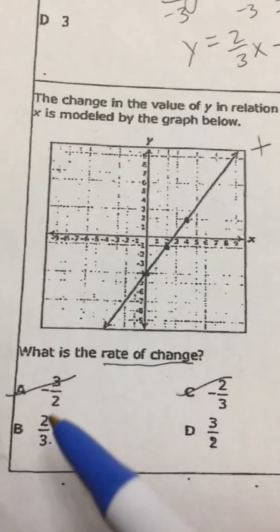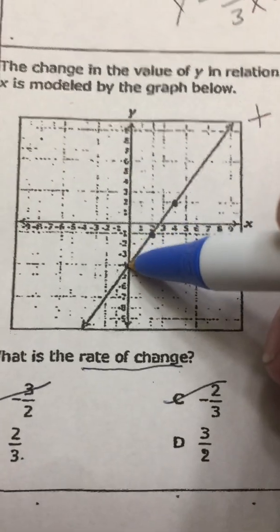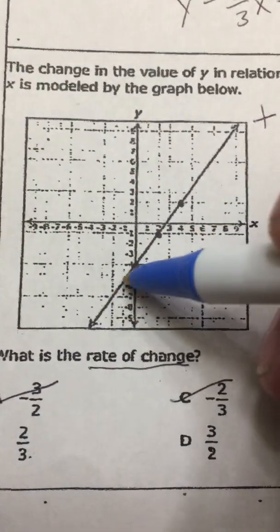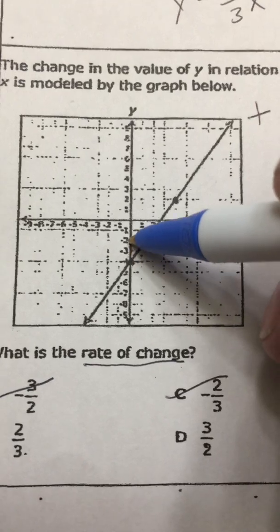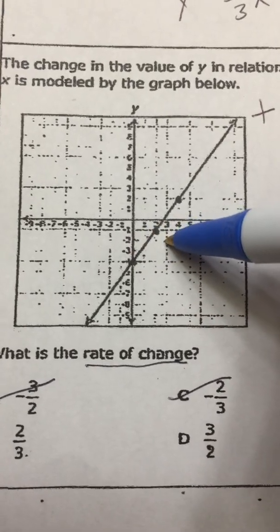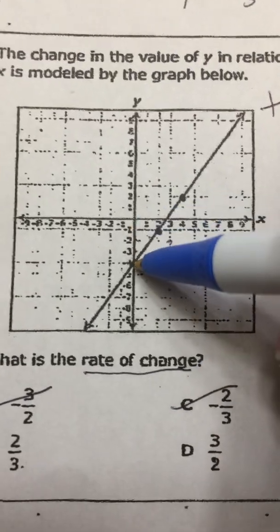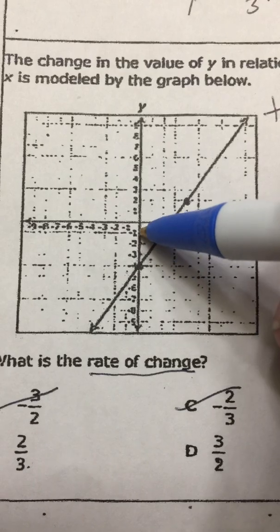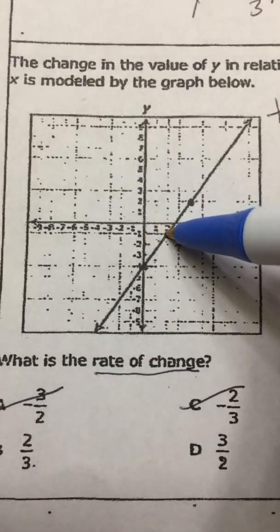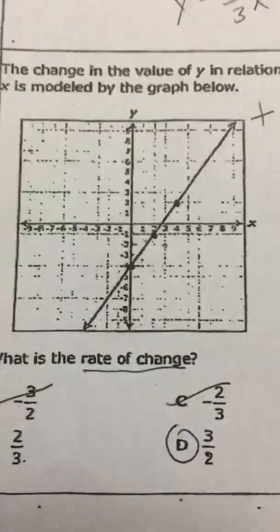Now, the only two choices are up 2 over 3 or up 3 over 2. So you could literally go from this pretty point here. If I go up 2 over 3, if I go up 1, 2, and over 1, 2, 3, I'm out here. And that doesn't look like it's on the line, does it? So let's try up 3 over 2. Here's a pretty point. Go up 3, 1, 2, 3, and over 2, 1, 2. Looky there, I'm right there on the line. So sometimes you can just do the answers and count up and over and see which one's on the line.